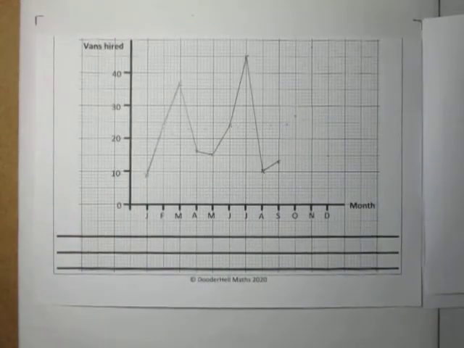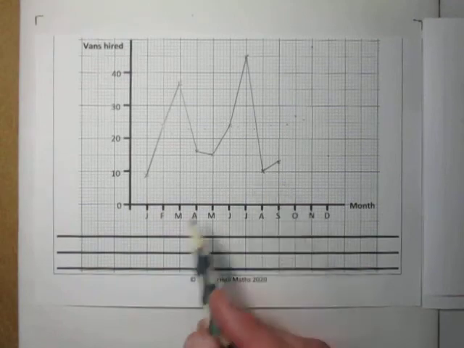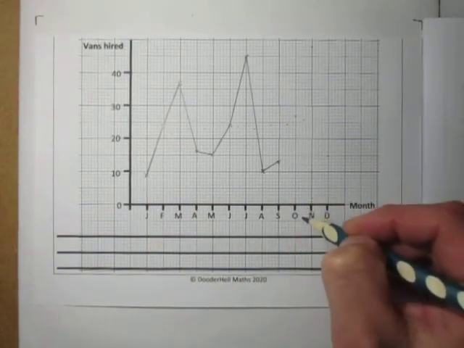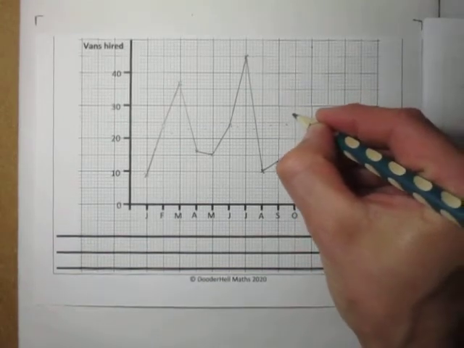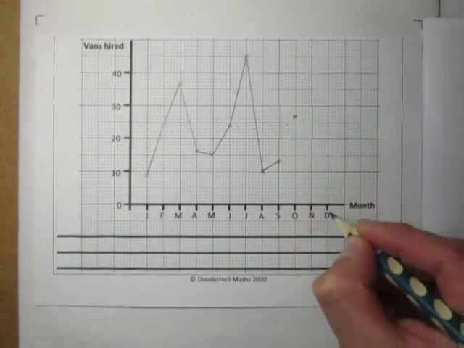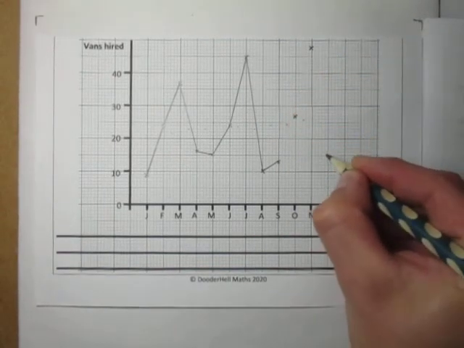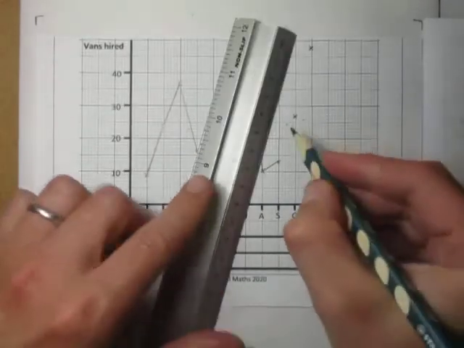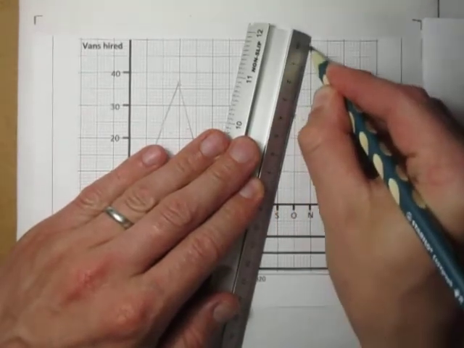So that's the graph I've plotted so far. I've plotted it from January through to September, and I've joined up the points as I've gone along. So I'm going to plot now October, November and December. Well, October is 27 vans rented, November is 48 vans rented, and December is 15 vans rented. Okay, I'll just join those up to complete the time series graph.